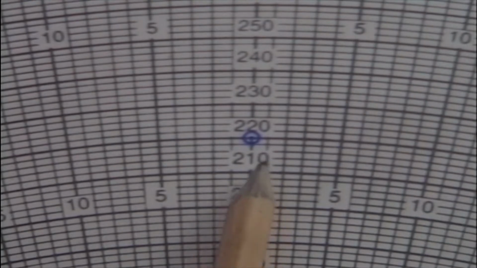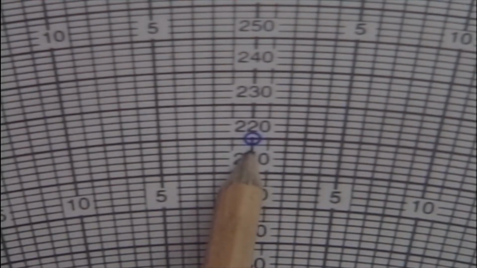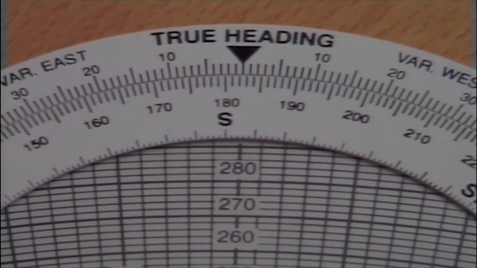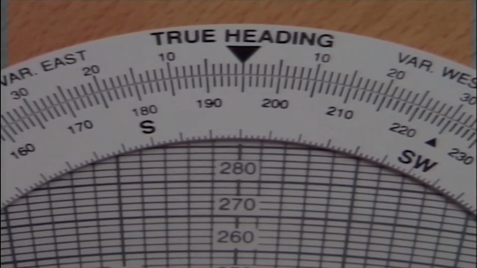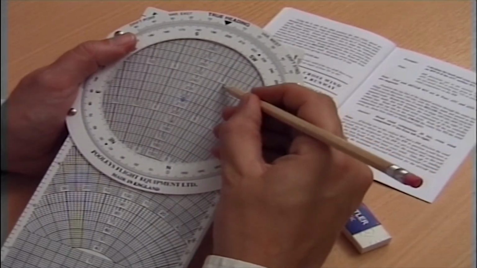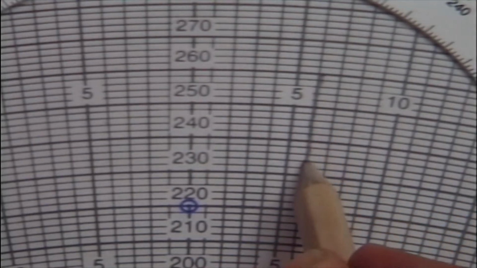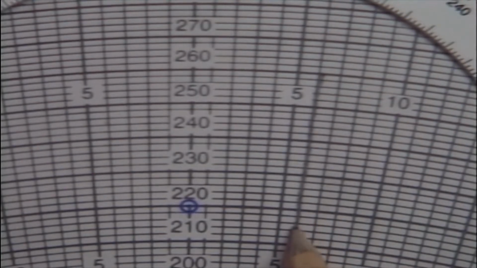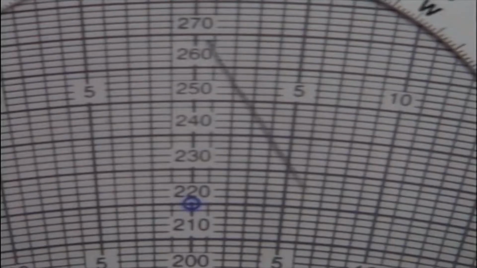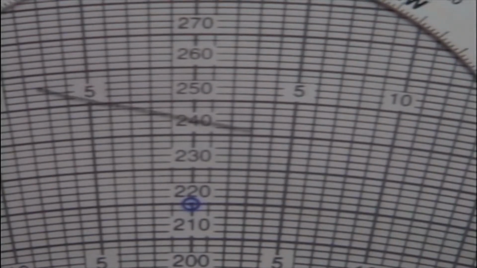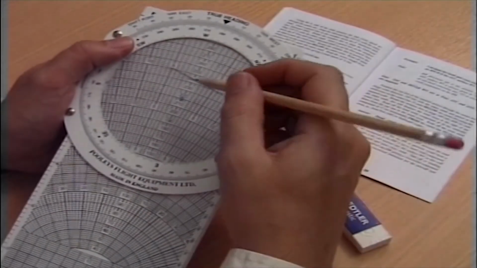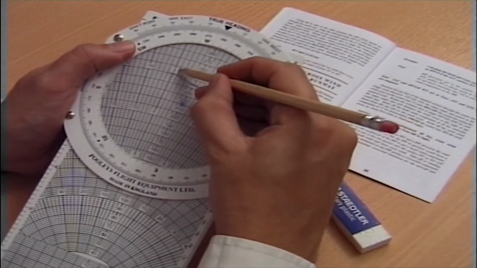Using the low speed side with 220 knots TAS underneath the central dot, rotate the inner scale so that the inbound heading of 195 appears under the true heading index. Now draw down the 6 degree starboard drift line. Then rotate the inner scale so that the outbound heading of 278 appears under the true heading index. Draw down the 4 degree port drift line.